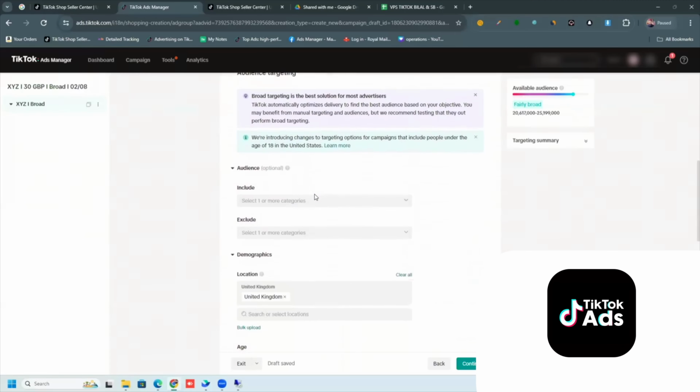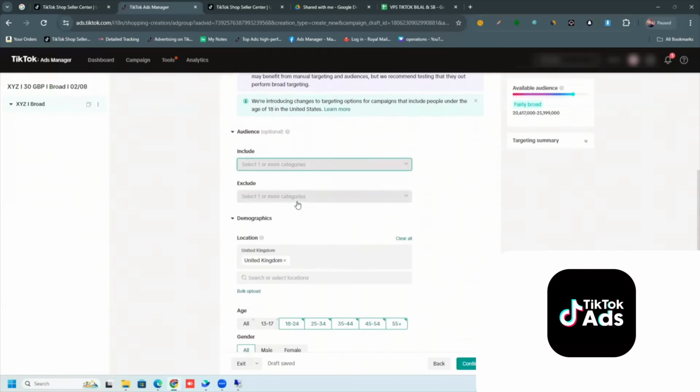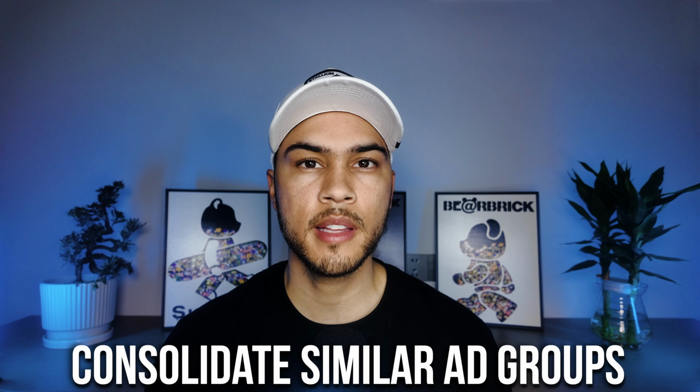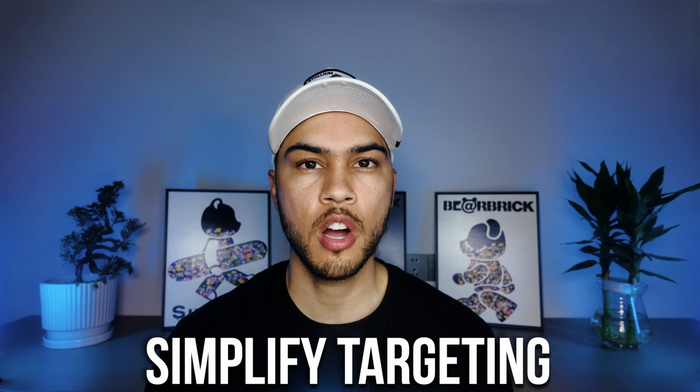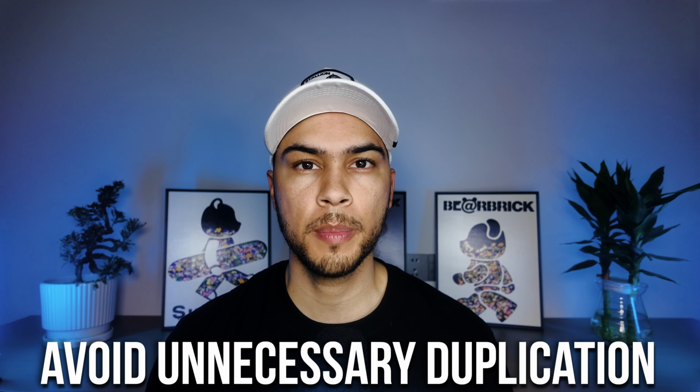Overlapping audiences. If multiple ad groups target the same audience, they compete against each other. This internal competition can reduce spend. To fix this, consolidate similar ad groups, simplify targeting, and avoid unnecessary duplication.